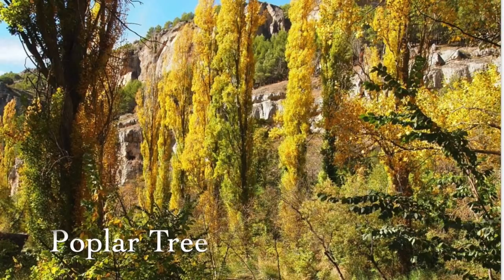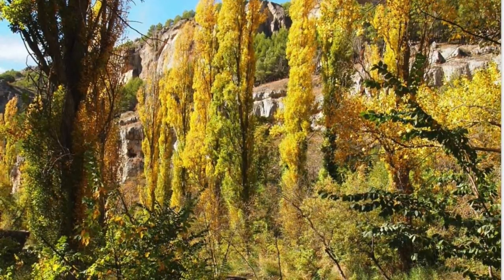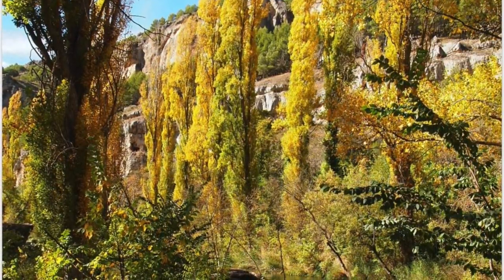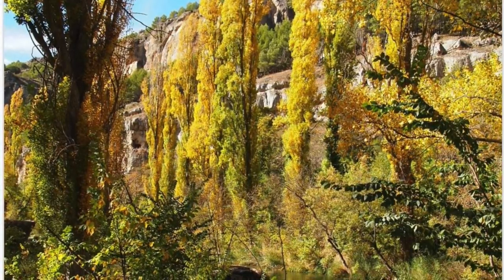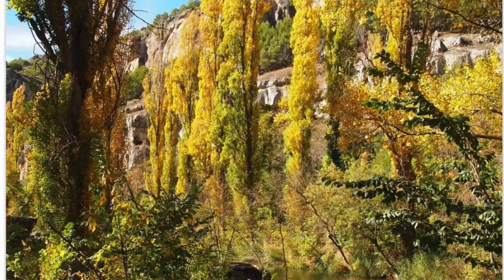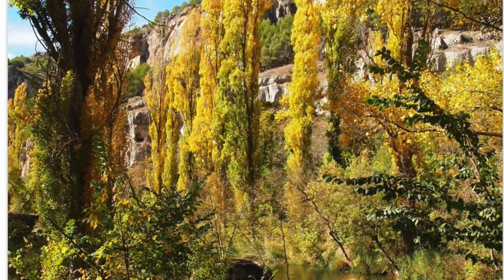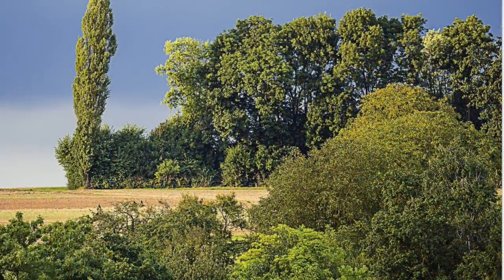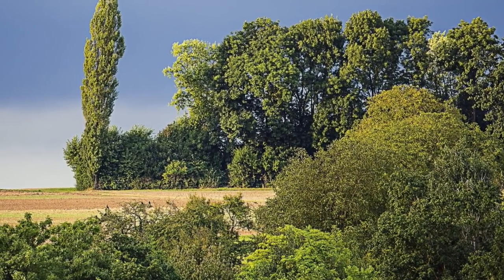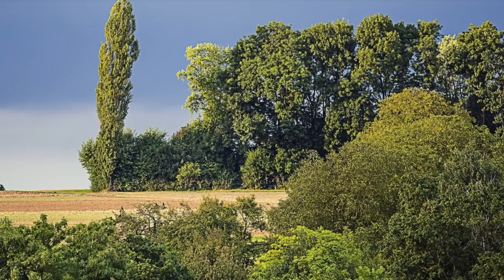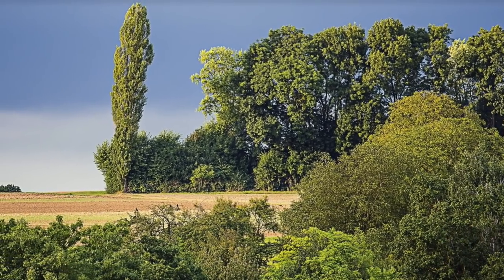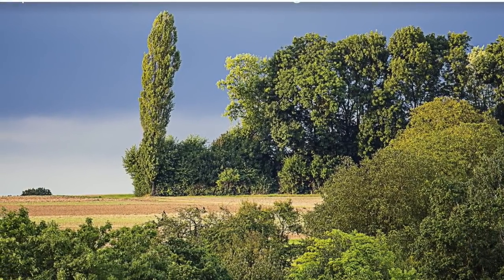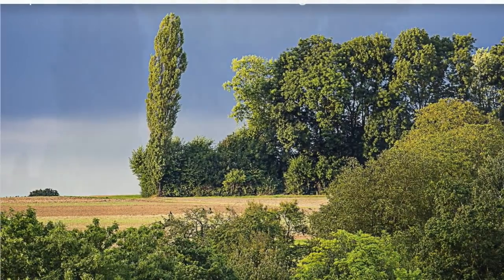Moving on to a poplar tree. The poplar tree is native to the northern hemisphere. Poplar trees can be divided into 3 different groups: cottonwoods, aspens, and balsam poplars. The wood of poplar trees is relatively soft and is often used to make cardboard boxes, crates, paper, and veneer.